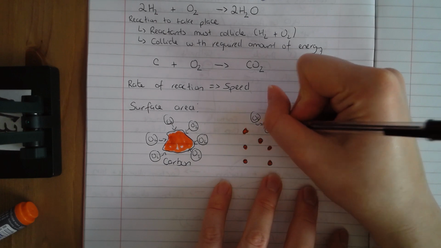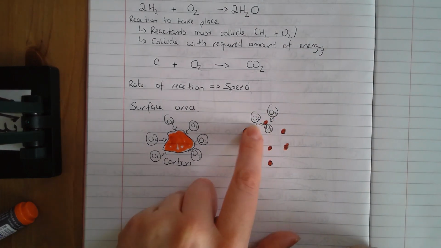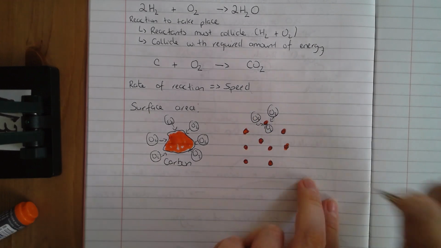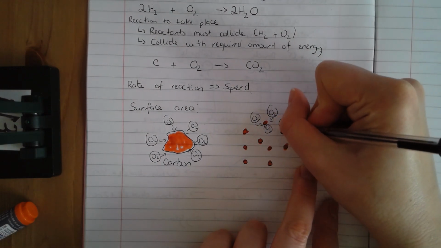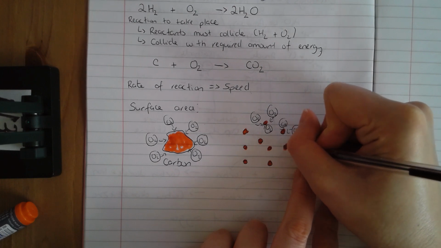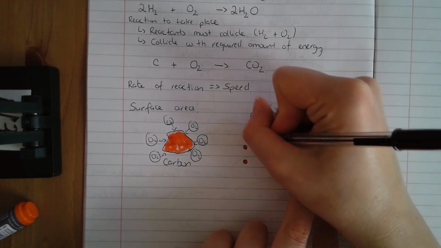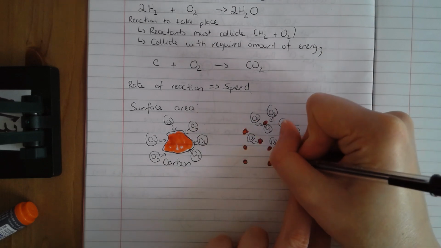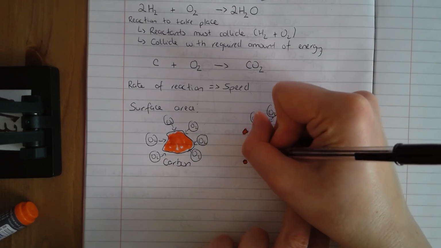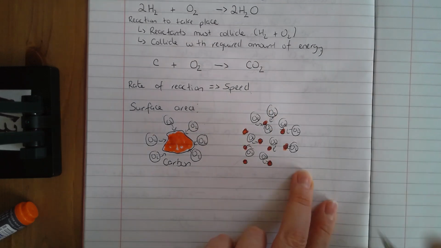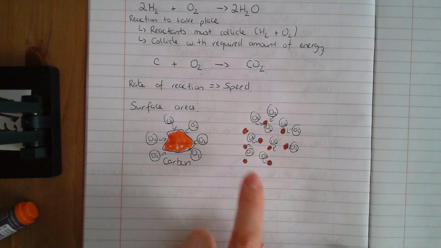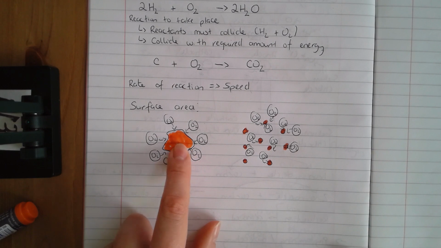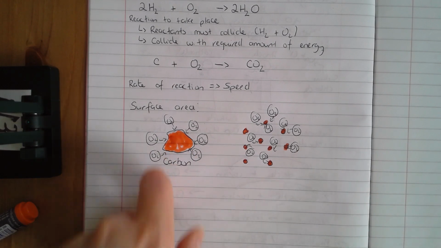That tiny little piece of carbon can be attacked, or something can collide with it, on all three sides. I can get way more oxygen molecules around carbon when I've got carbon in tiny pieces than I could get around carbon when I just had a big lump. So there is way, way, way more surface area when I've broken my piece of carbon up into tiny pieces than when I had it in a big lump.